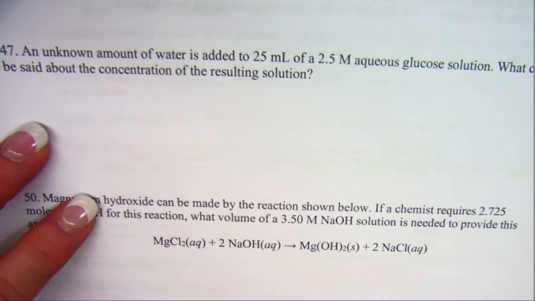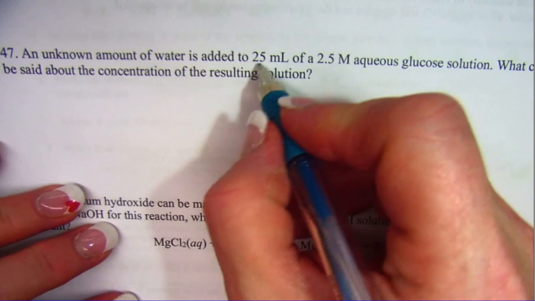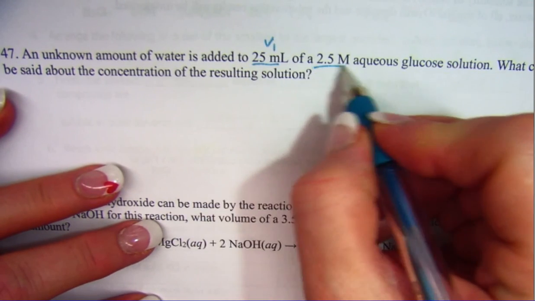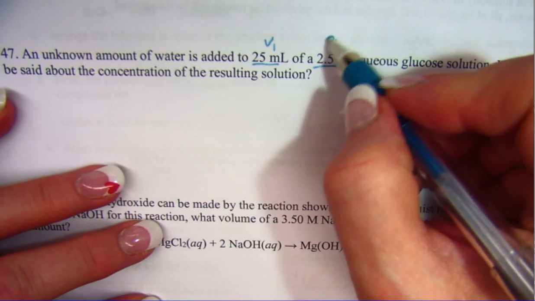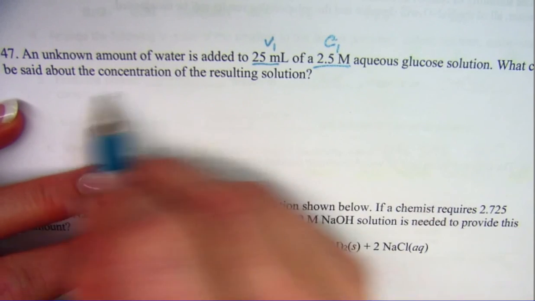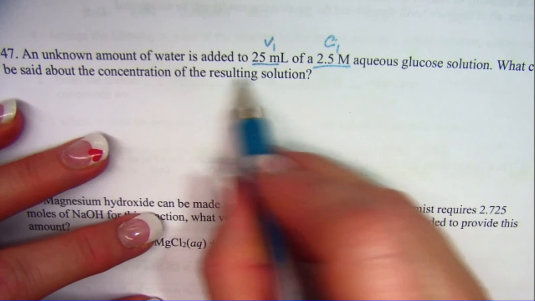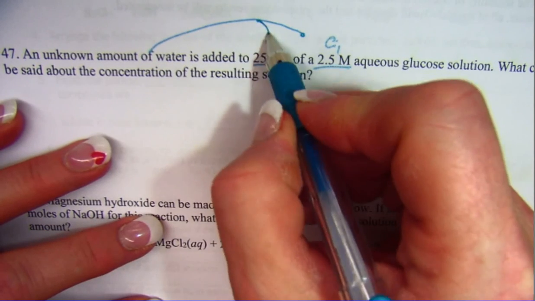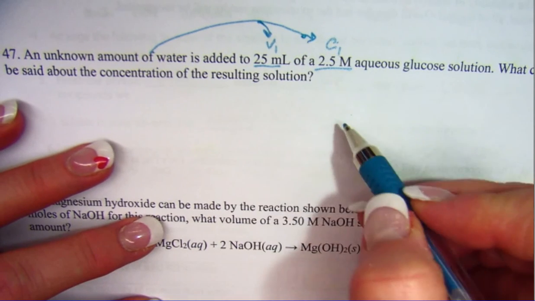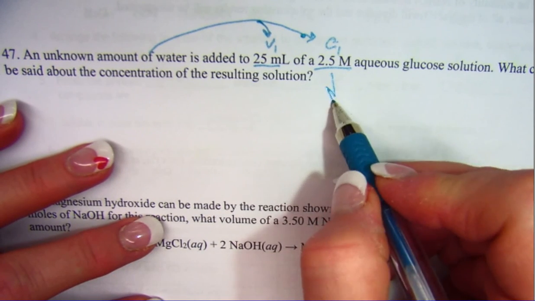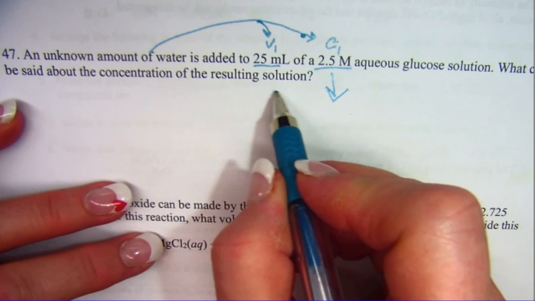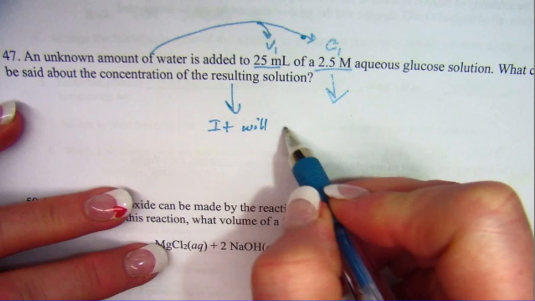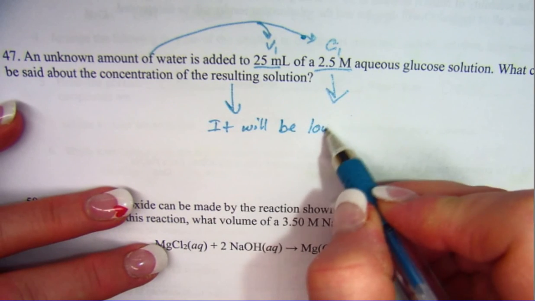Okay, next one here. An unknown amount of water is added to 25 milliliters. Here's volume 1 of this, that's concentration 1. What can be said about the concentration of the resulting solution? Well, if I'm going to add water volume, then what's going to happen to concentration? Concentration is going to go down. So the resulting concentration will be lower.